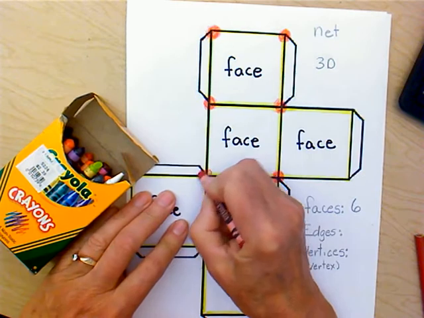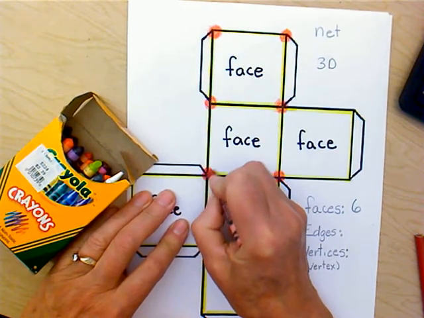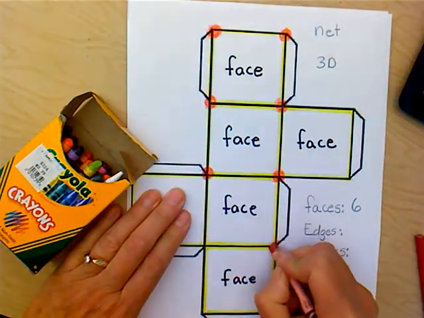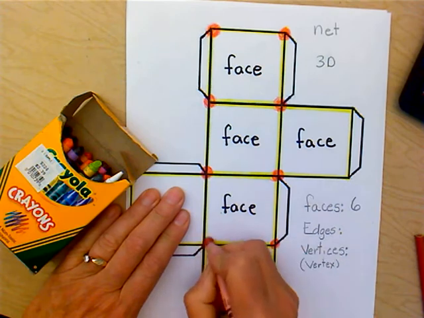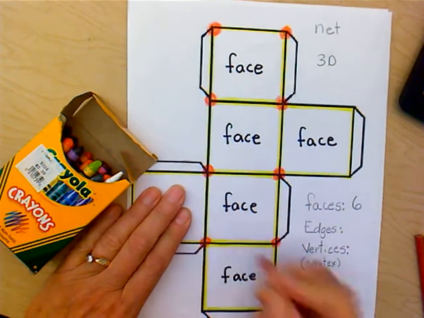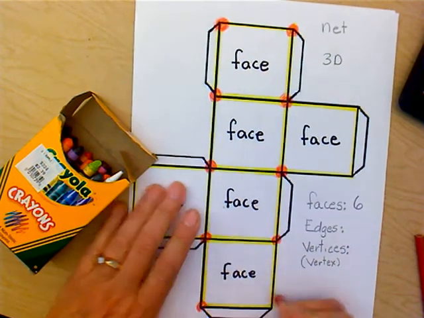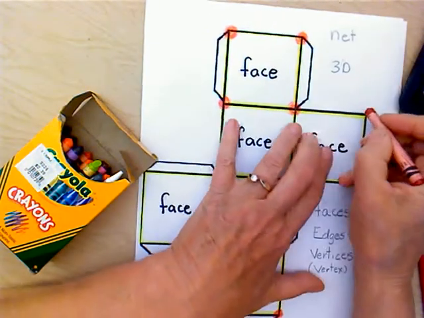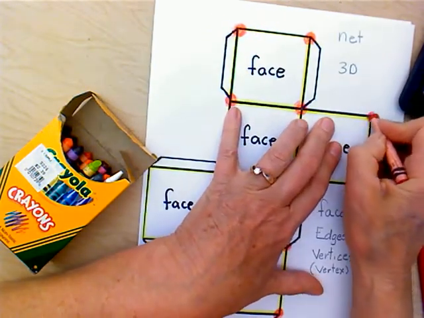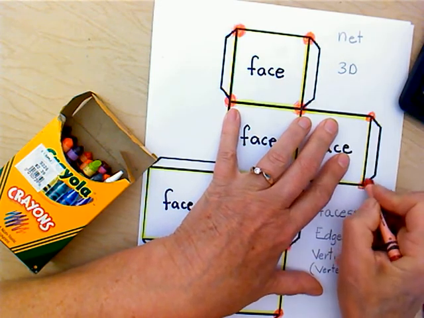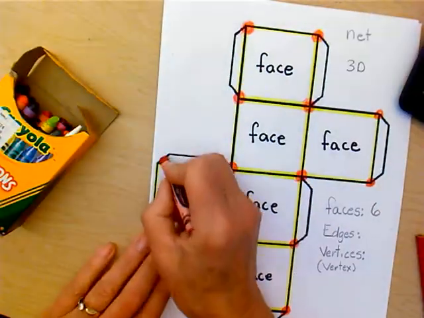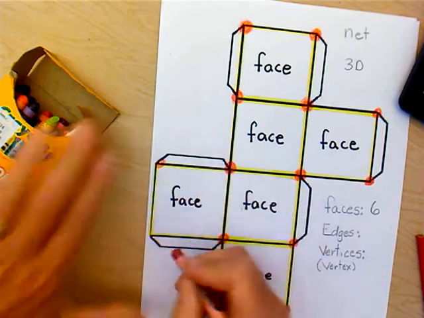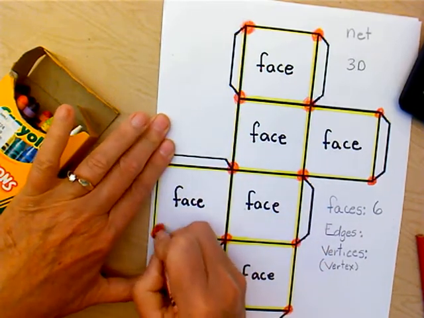So I got to be able to see where those sides or those edges come together, and every place that they come together, making sure that I get all of them. There's another one there, and there's one there, and one right there.